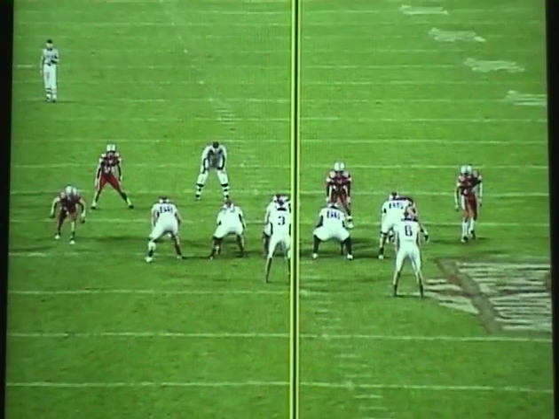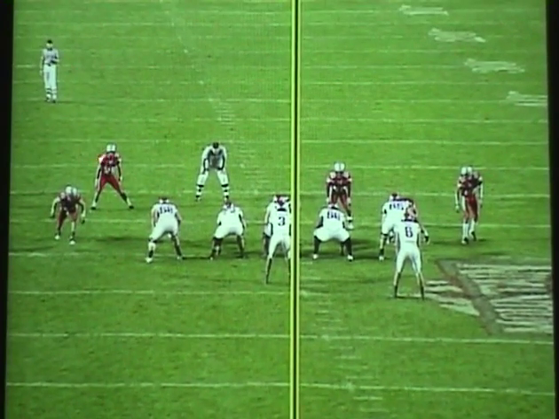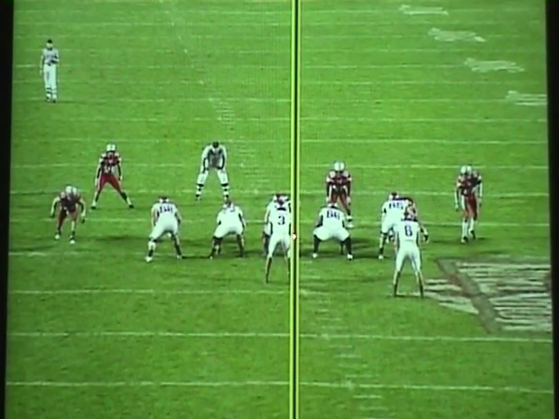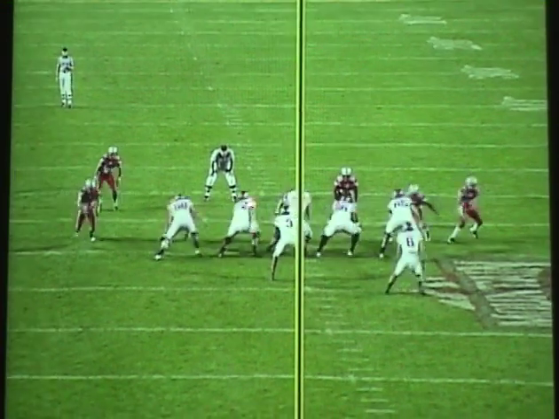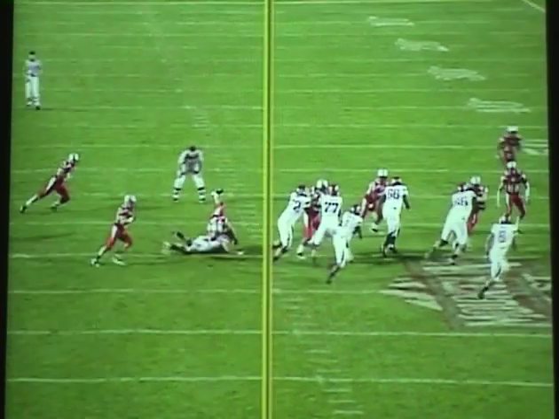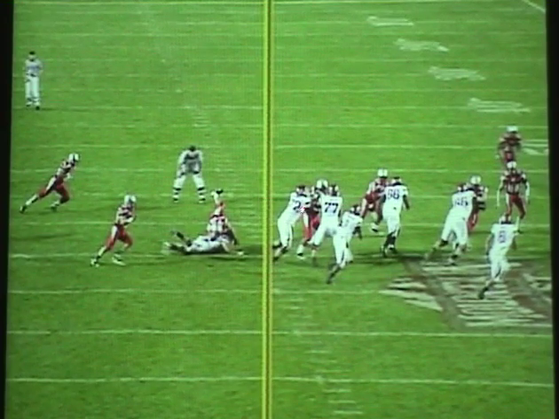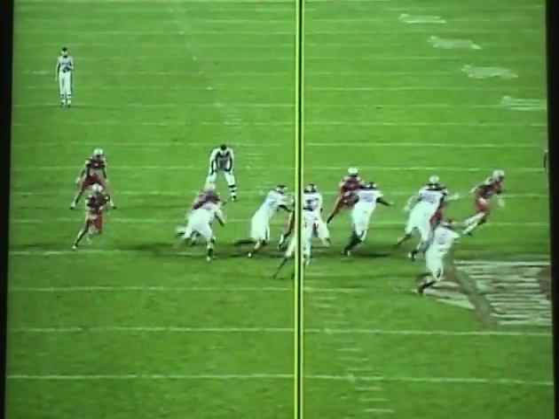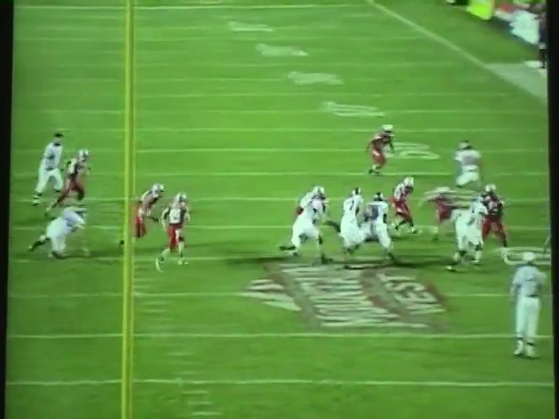Our center here, based on the location of this backside linebacker, does not have to be quite so fast. He can stay on that nose guard a little bit longer to give the guard a chance to get on him as he pushes up through.